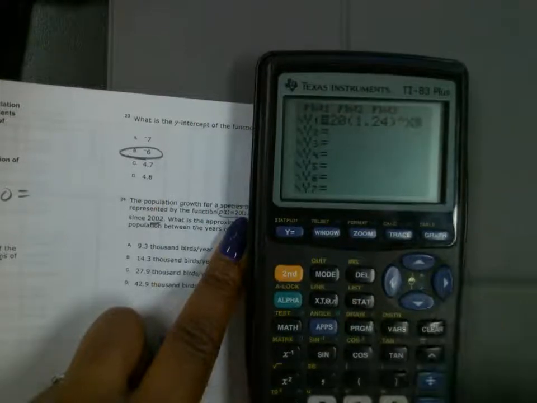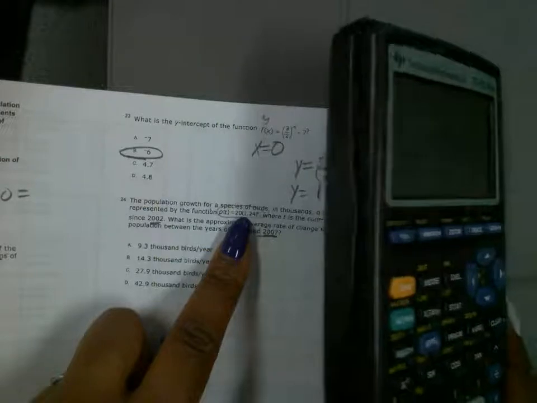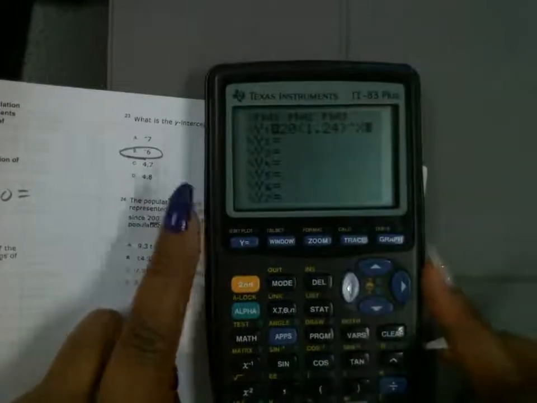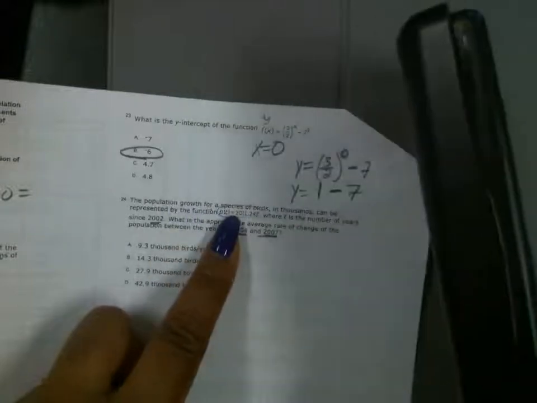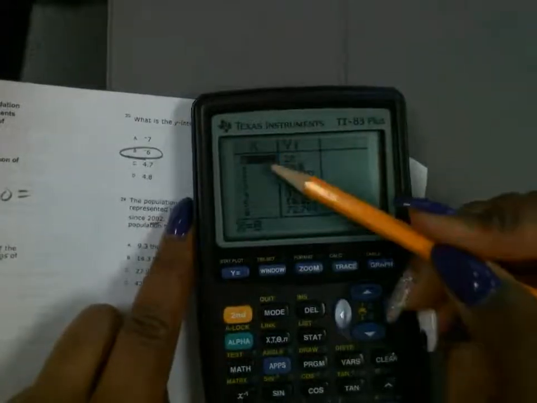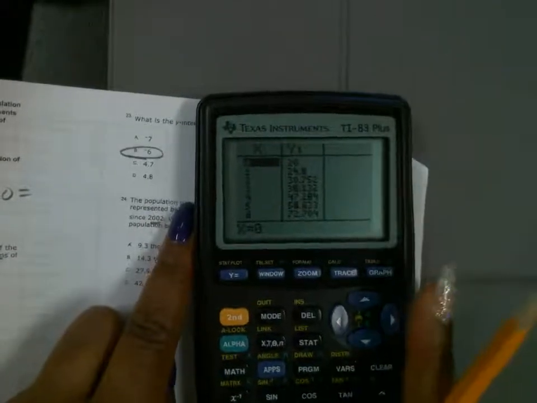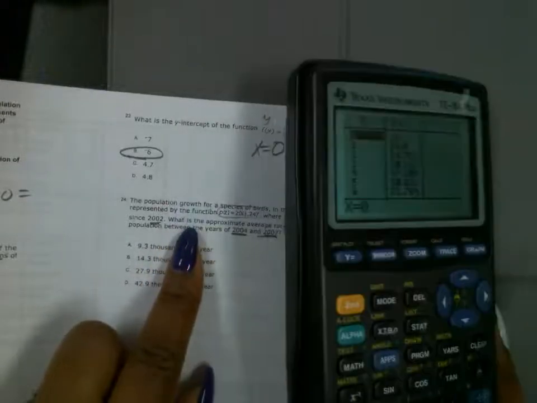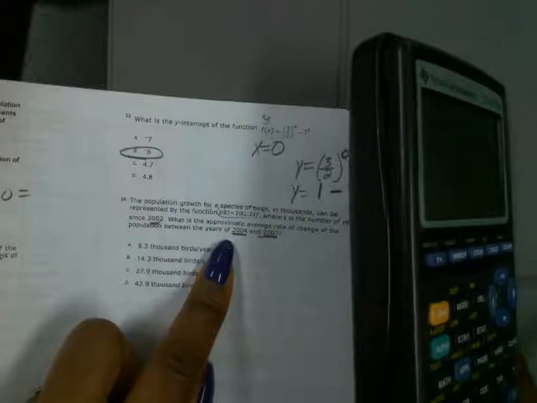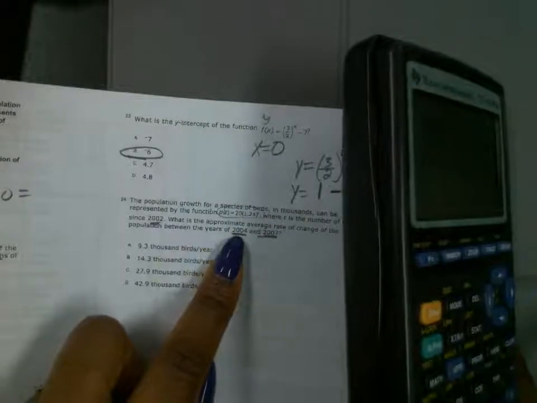All right. So now I'm going to view the function table. If 2002 is the starting year, which one of these is going to be 2004?